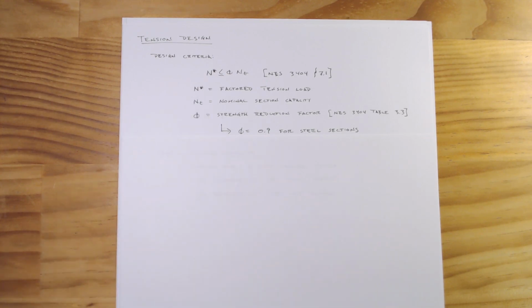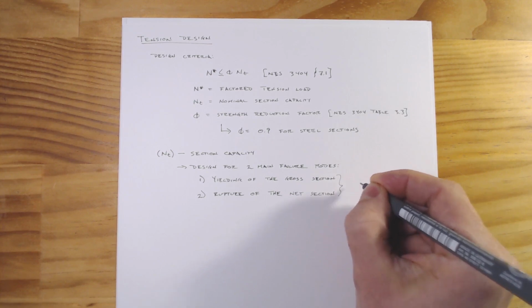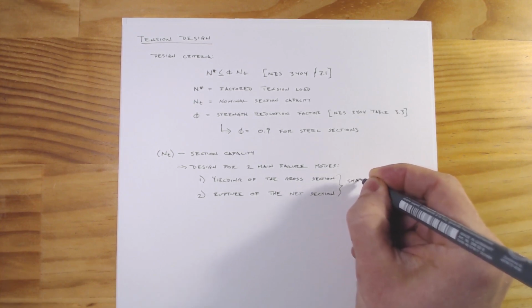The factored load is pretty straightforward. This would be coming from your analysis and the demands on the structure. But let's look at this factor N sub t, our nominal section capacity. The way we define that is we're looking at two different failure modes: either yielding of the gross section or rupture of the net section. It's going to be the smaller of these two.